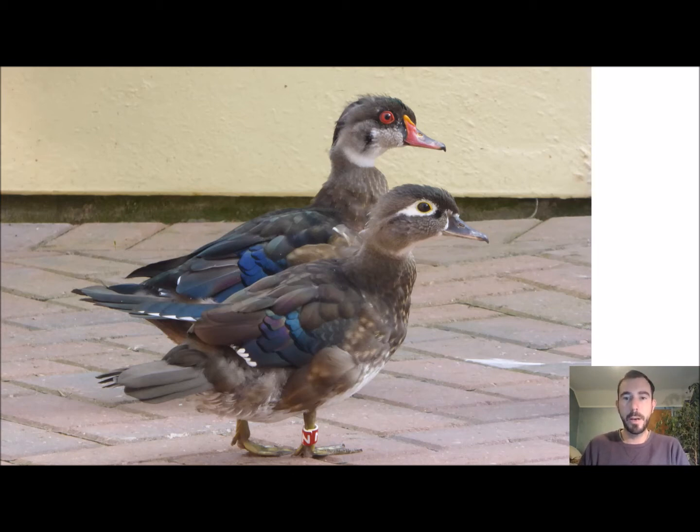Here we've got the female wood duck at the front. She's in her normal colours. And at the back, we have got my male wood duck, and he's lost his colours. He looks quite scruffy. He's resembling the female.